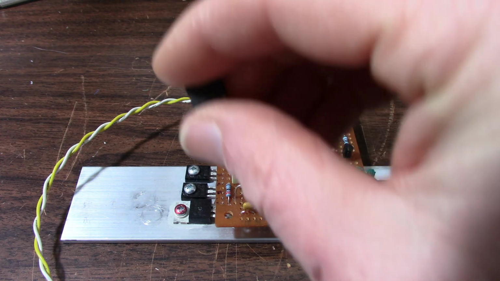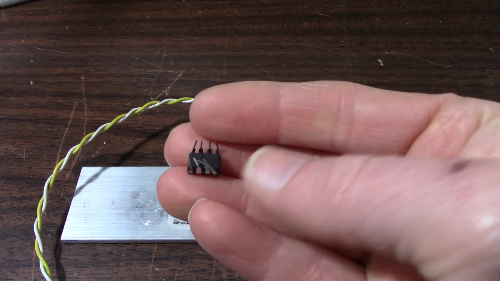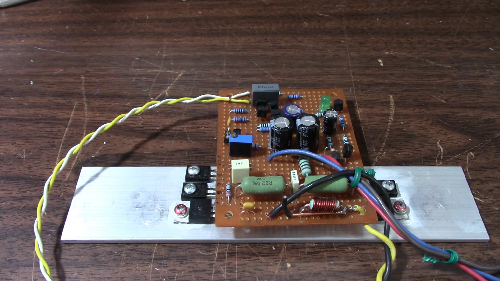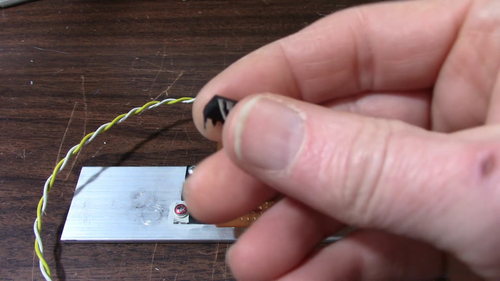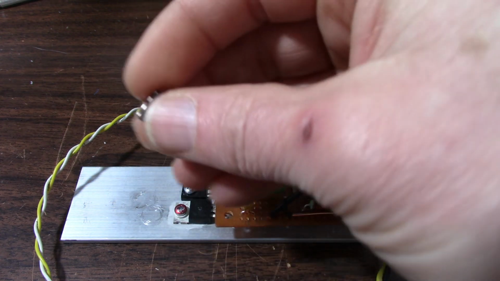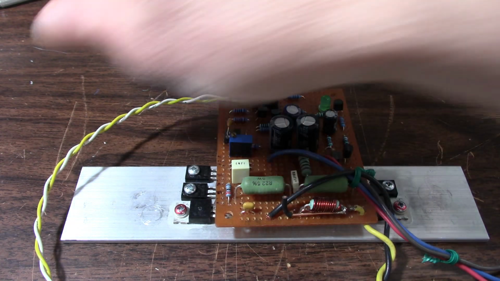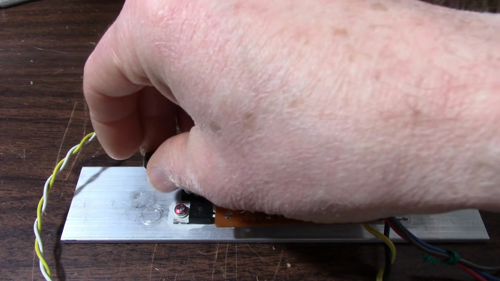And I just found this chip all bent up on my bench. What is it? Oh my, an NE5532. Oh boy. They're not worth much, but they're nice little op amps.